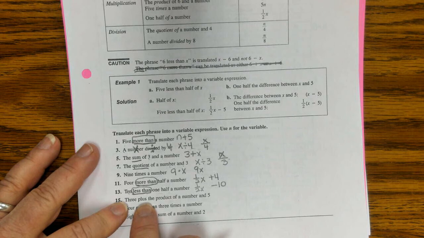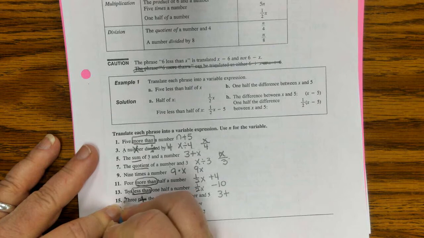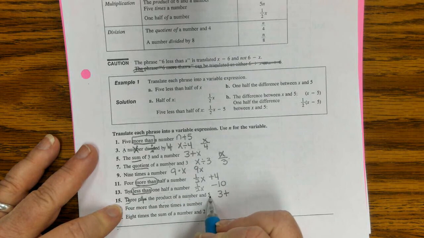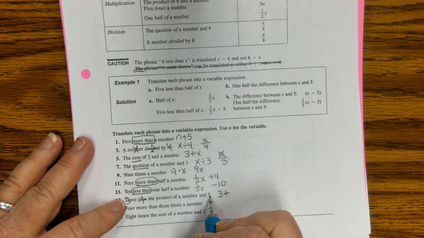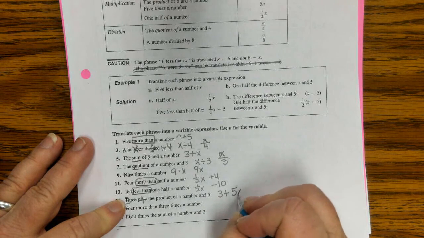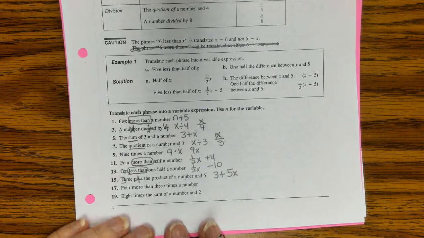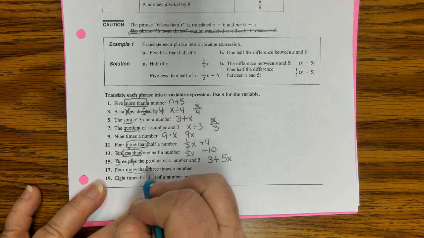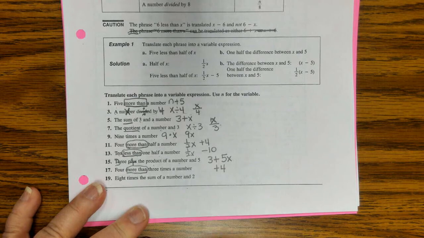3 plus the product of a number and 5. Ooh, how am I going to write that? What does product mean? Good. 5 times x. Very good. Perfect. 4 more than, ooh, what am I going to do with that 4 now? Plus 4 at the end.